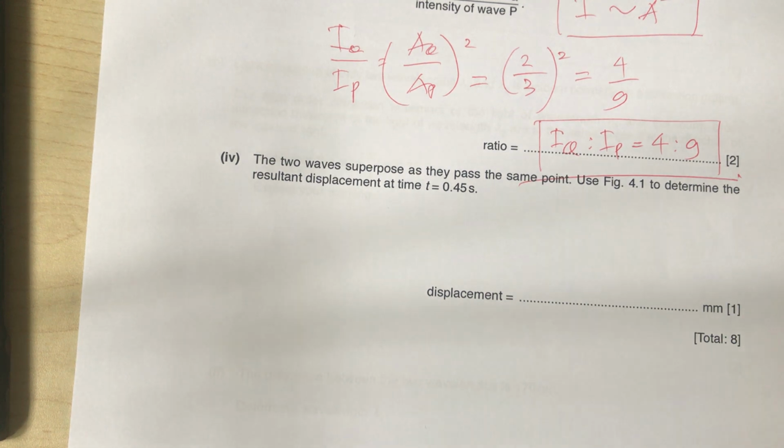The two waves superpose as they pass the same point. Use figure 4.1 to determine the resultant displacement at 0.45.